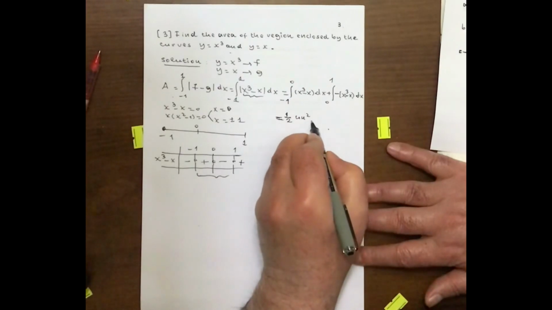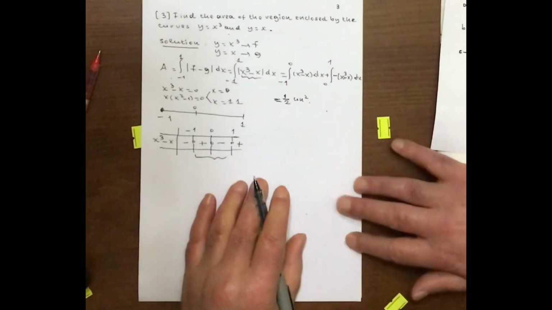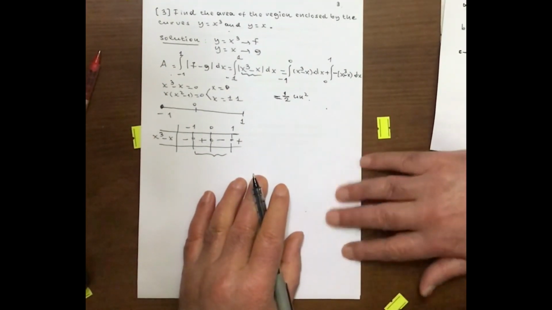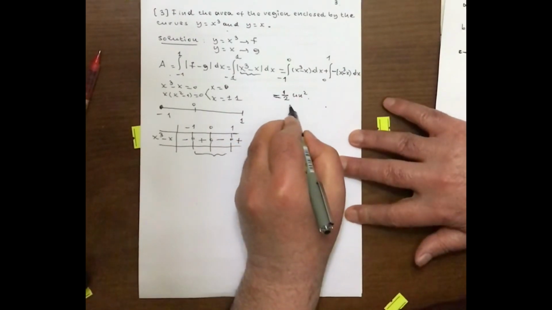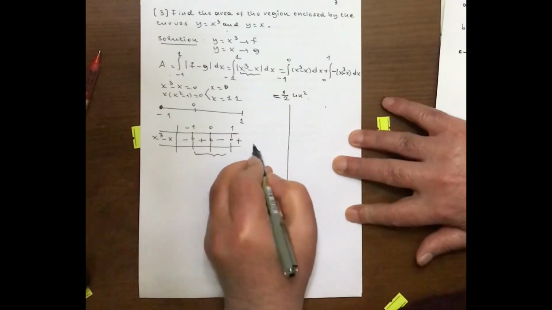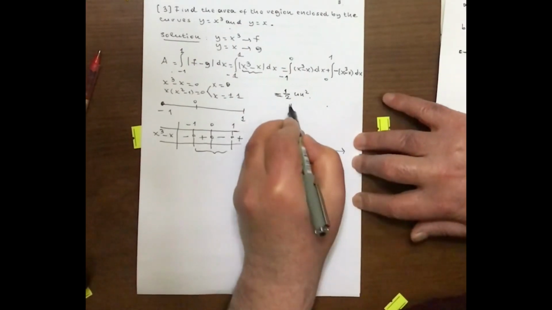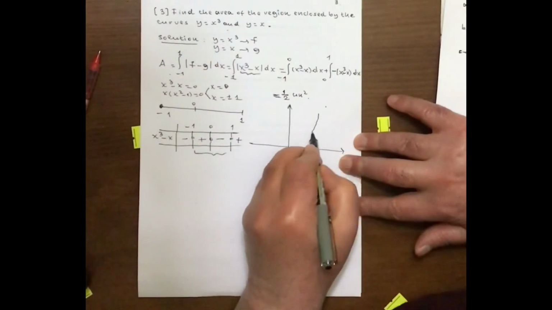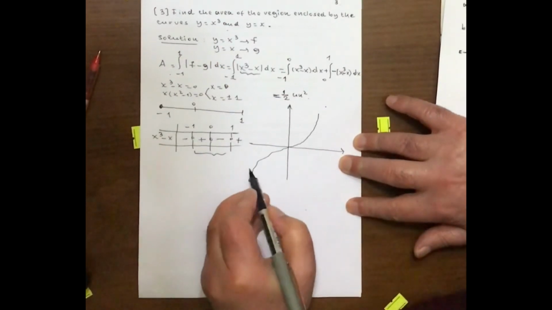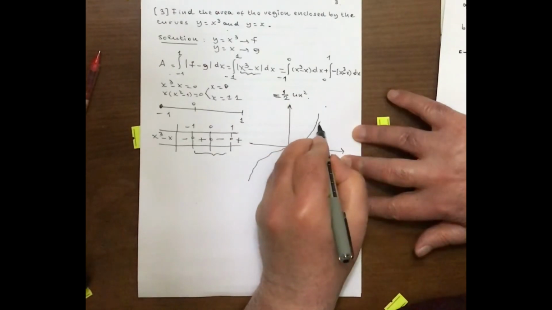This is your area. Now I think we can draw our given two curves, x cubed, and what is x?